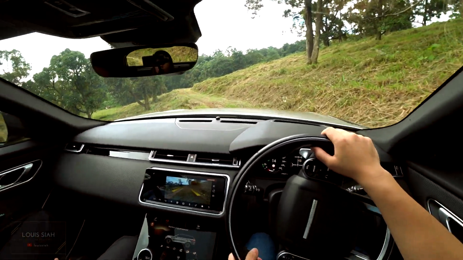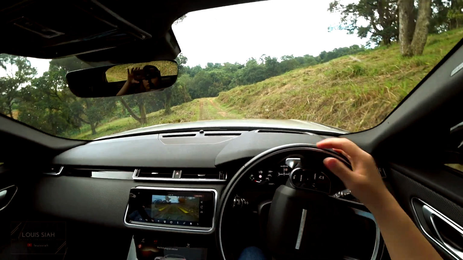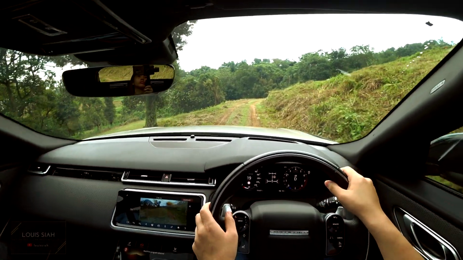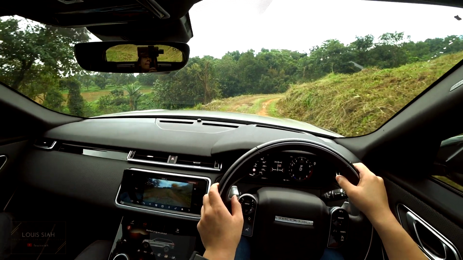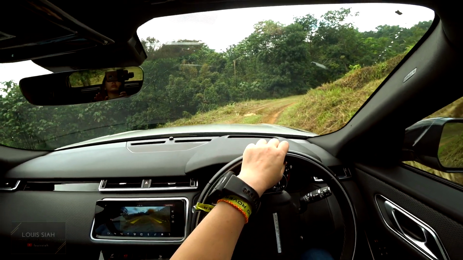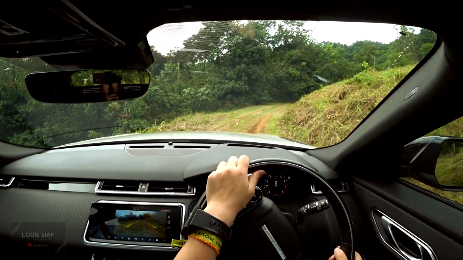Well, the main thing for people who own this type of car that brings it off-road is just the branches, like just now. It scratches the side of the car. That's why we always say, if you don't mind, you can always bring it in. The car can take it anyway.